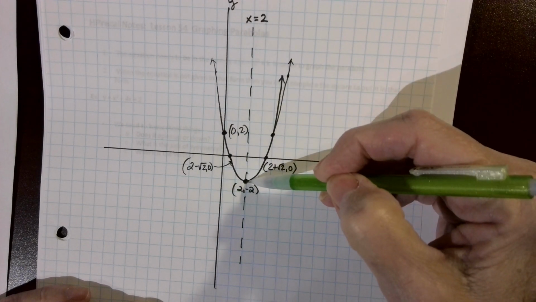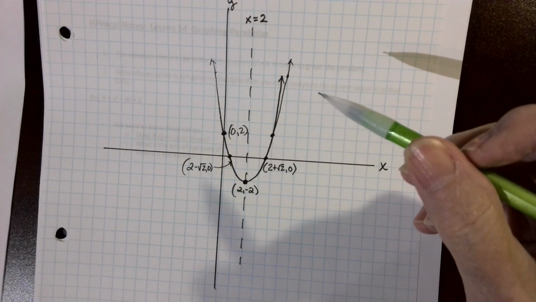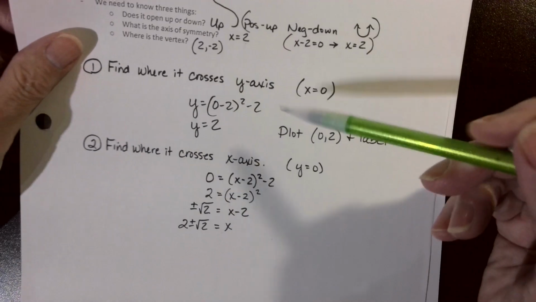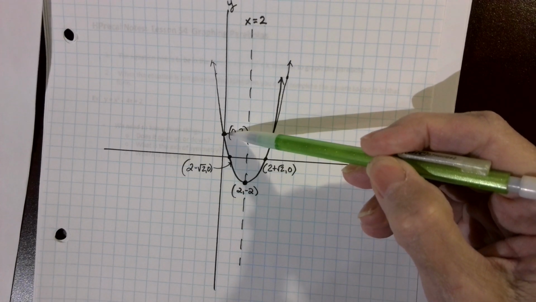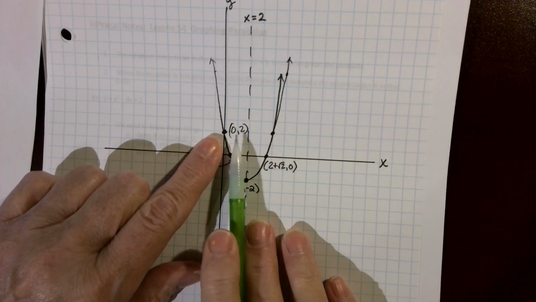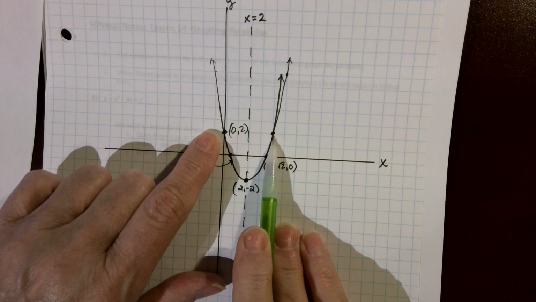Then 2, negative 2, we know is the vertex, so put that point there. Now you found some other points too. You found this point right here, that when x was 0, y is 2. So that point is 0, 2. Plot that one. It's always going to be symmetrical about that axis of symmetry. So if that point is on there, so is that one.